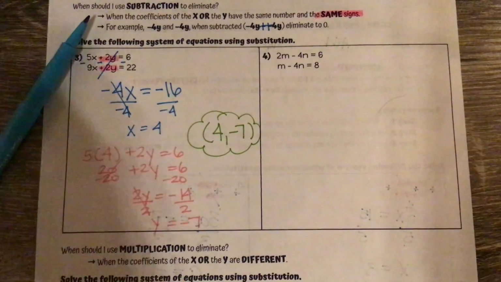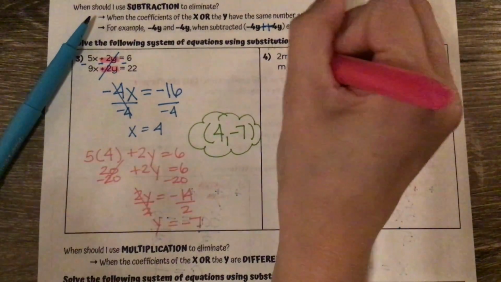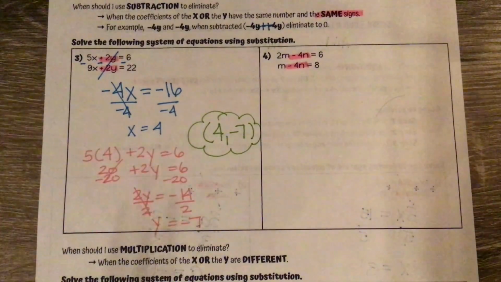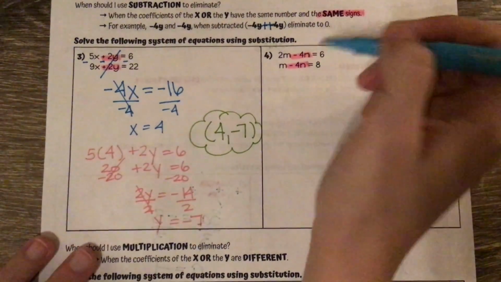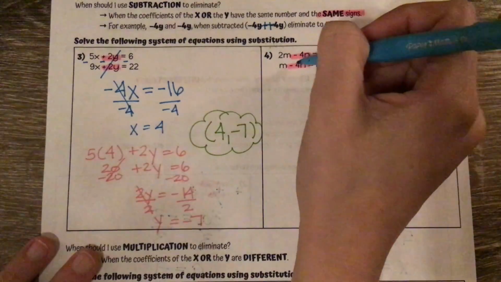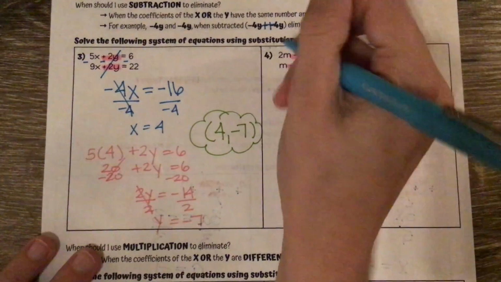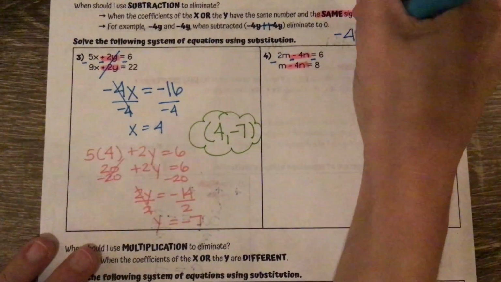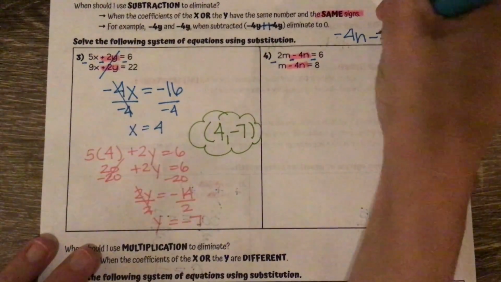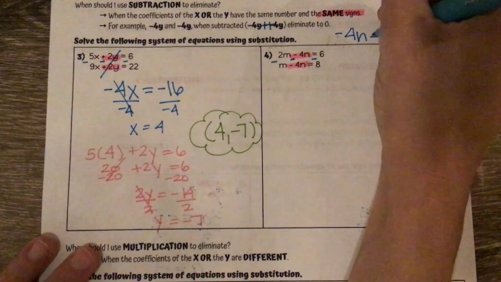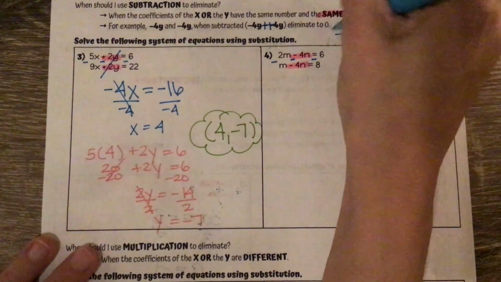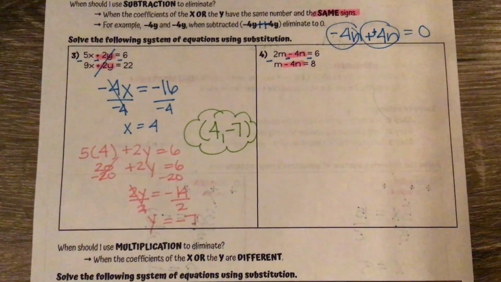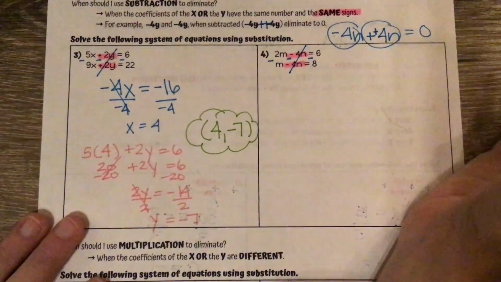When I'm looking here, I see that my n's have the same coefficient. We've got negative 4n and negative 4n. If we added, negative 4 plus negative 4 is negative 8. That doesn't eliminate. So we have to subtract. Remembering, negative 4n minus negative 4n. Minus a negative means plus a positive, so we have opposites, negative 4 and positive 4, which equals 0. So our n's cancel out.